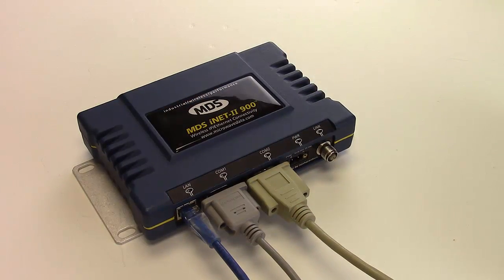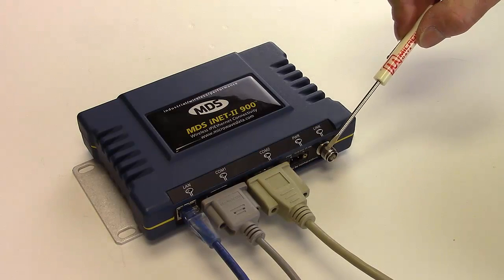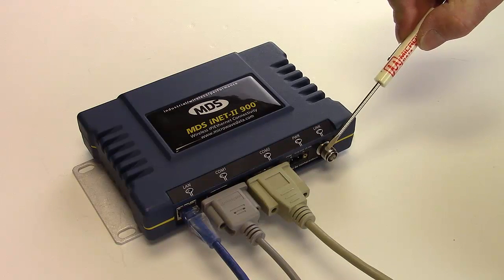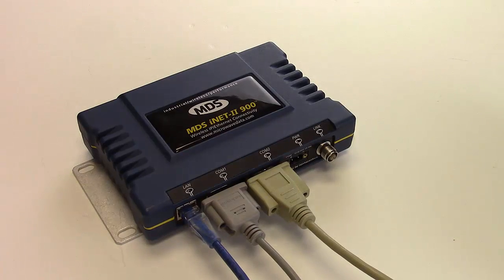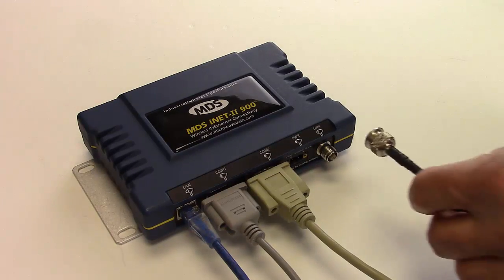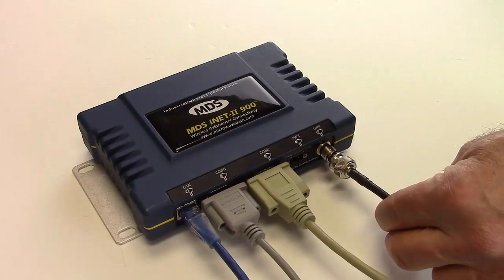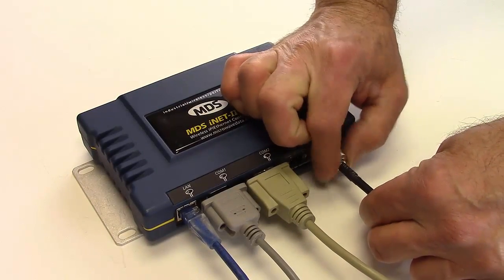The antenna port accepts a type TNC coax connector. This is typically going to connect to the station antenna. In some cases, a small flexible antenna may be directly connected here, as described earlier.